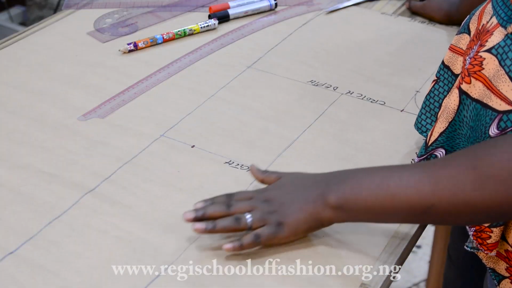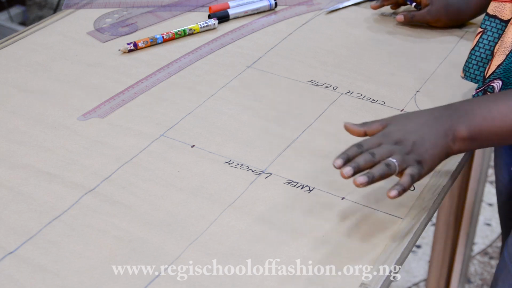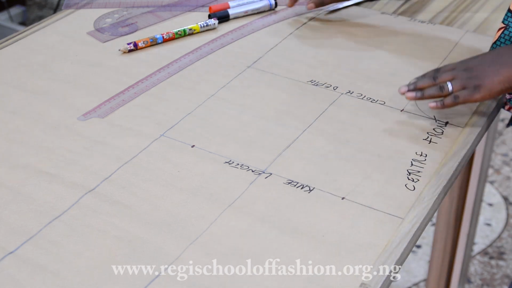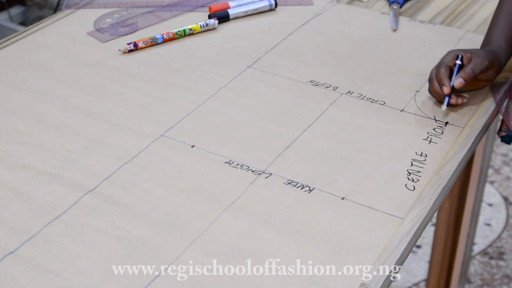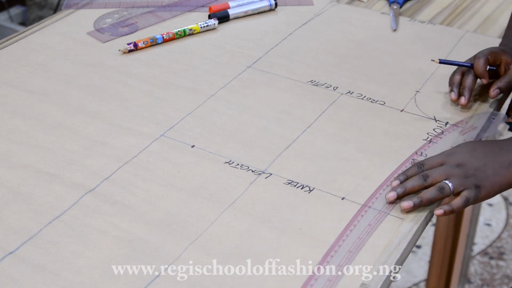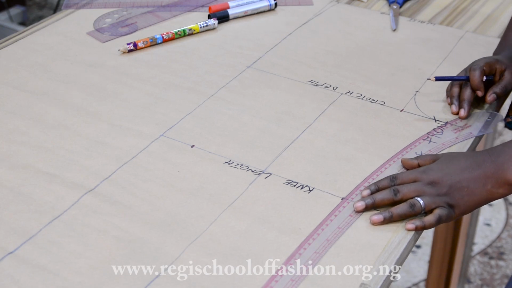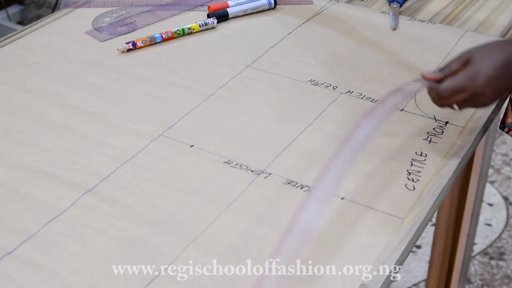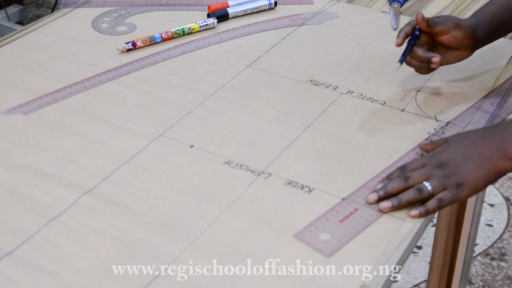After marking out all the horizontal measurements on the pattern paper, the next step is to connect the dotted lines together, which will bring out the shape of the trousers. So I will start from the upper part. I will connect this point, the crotch point, to the knee point using the pant curve ruler. So I will place my curve ruler this way. But if you are not sure of how to place your ruler, make use of a straight ruler. Connect with a straight ruler.